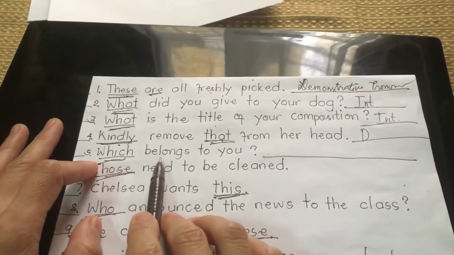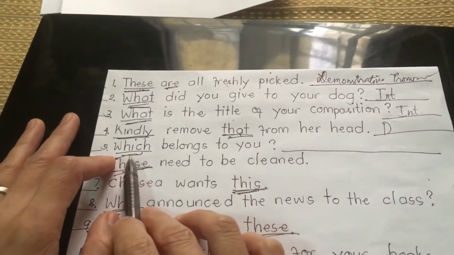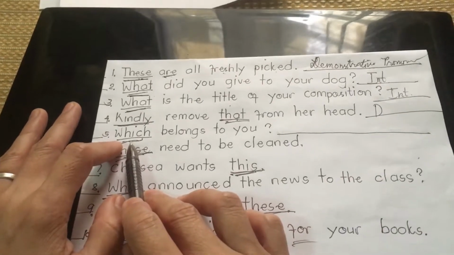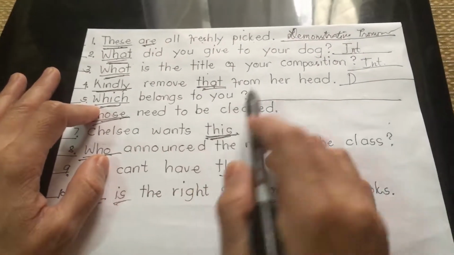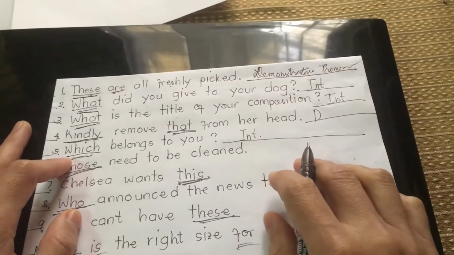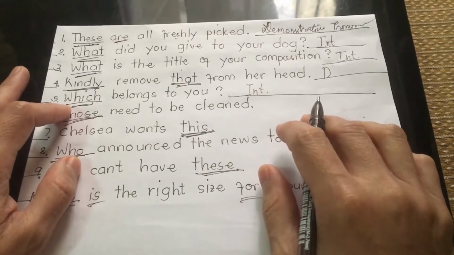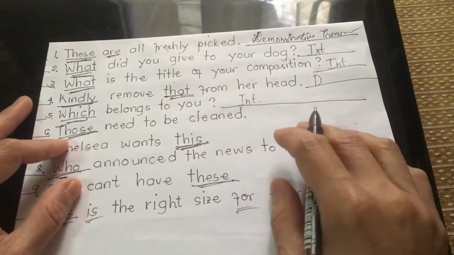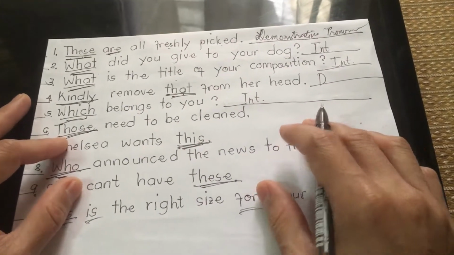Five, which belongs to you. WH, class, so that means to say it gives us a clue that this is what we call belongs to. INT, our interrogative pronoun. It's asking about what things belongs to you.